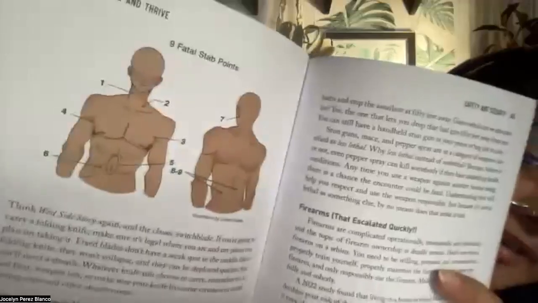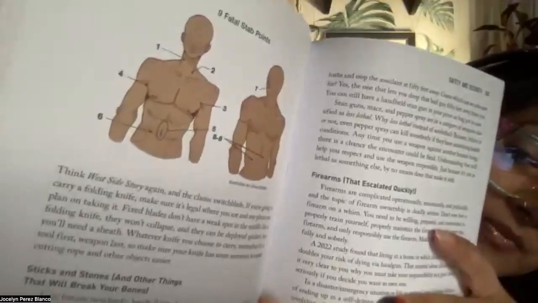What are the pros and the cons? How could they be bad in certain types of situations? It's pretty nuts. This book is pretty comprehensive, I have to say. So it's even talking about safety and security and how to protect yourself. And if you had to fight for your life, points that you could, the most disastrous parts to inflict harm on.